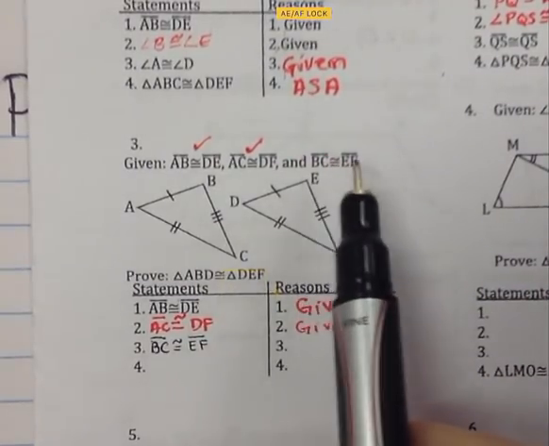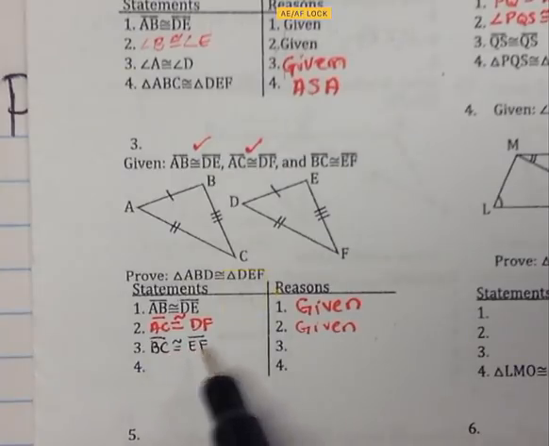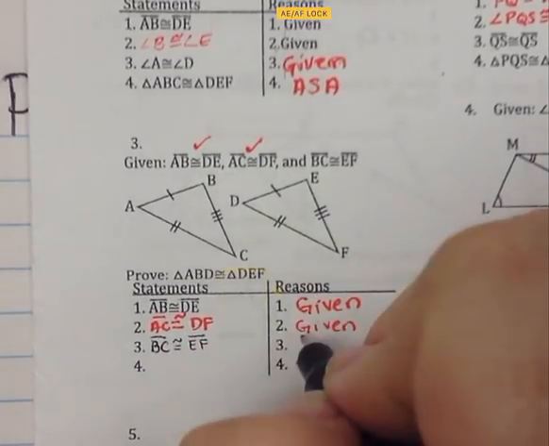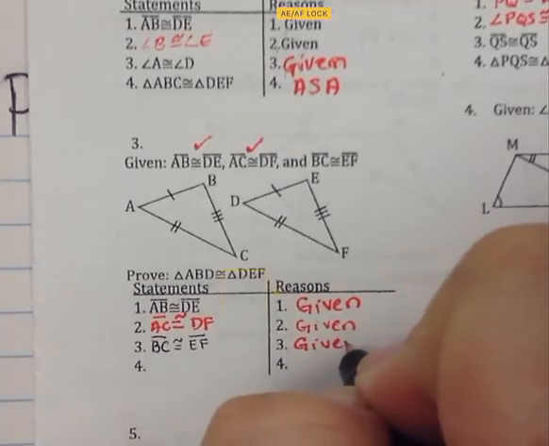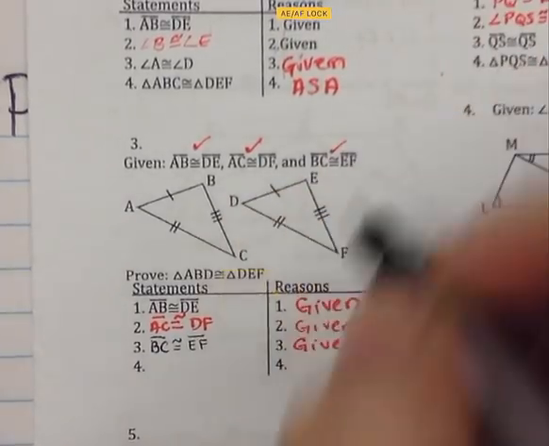The next thing, we still have a given. We put this into our third statement. Segment BC is congruent to segment EF. The reason is that it's given. It has a congruency. It's in our proof. We can put a check mark.